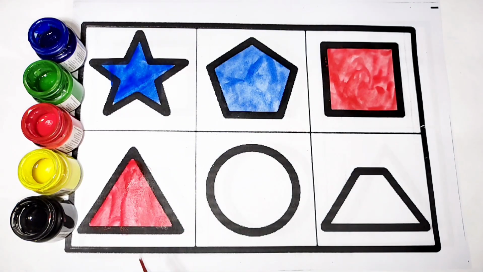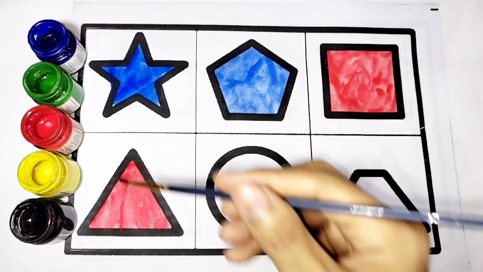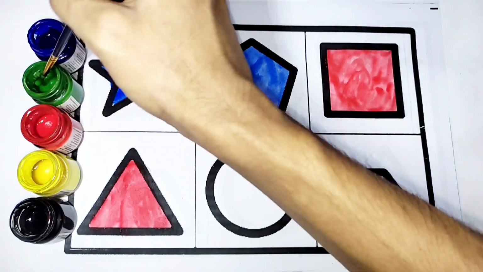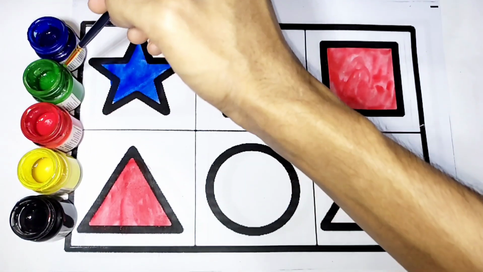The next one is circle. Now we are using the color green. Now we are mixing and using the color green and coloring the shape of circle.